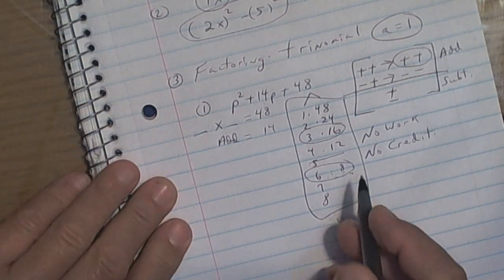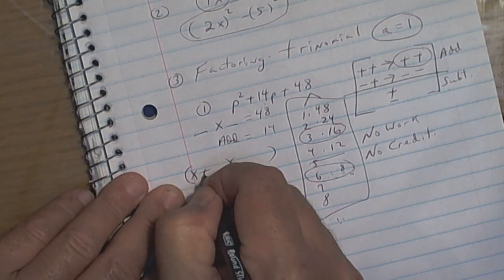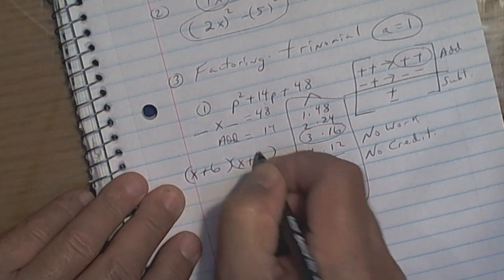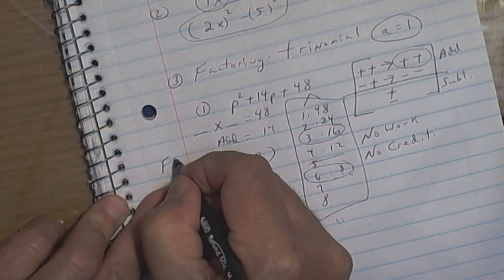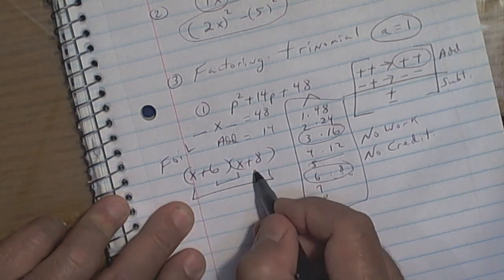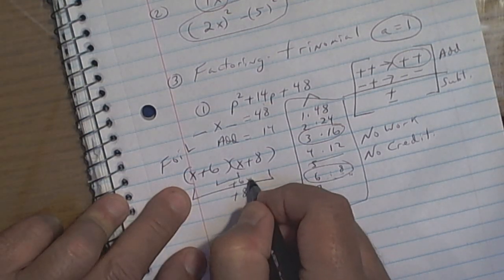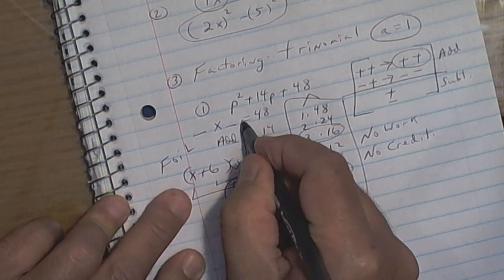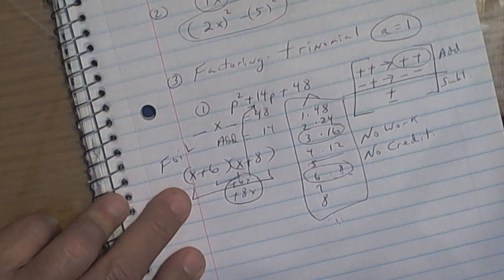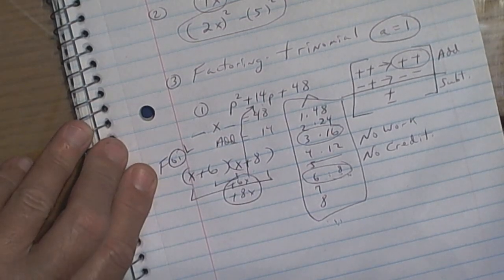So we know it's 6 and 8. So your answer is going to be this. So you're going to say x plus 6 and then x plus 8. Remember I told you FOIL? You always check the outer and inner. So the outer is 8x, positive. The inner is a positive 6x. If you add that up, you get the middle term. If you don't get the middle term when you do the O and the I, the outer and the inner, then you did something wrong.